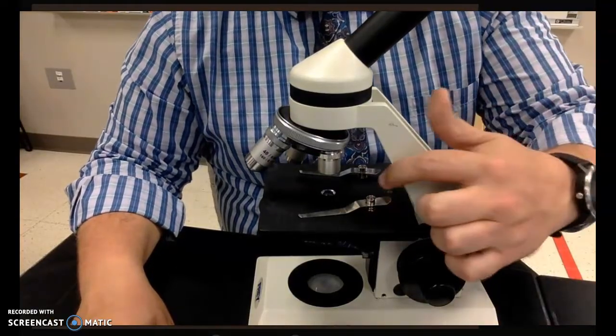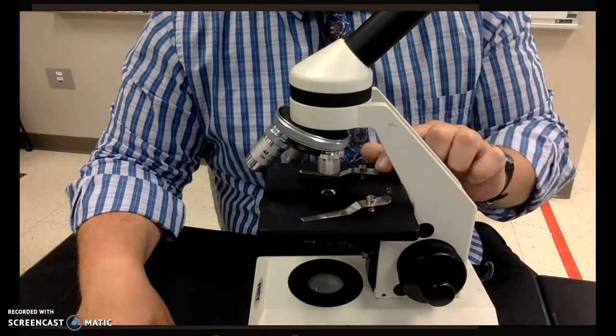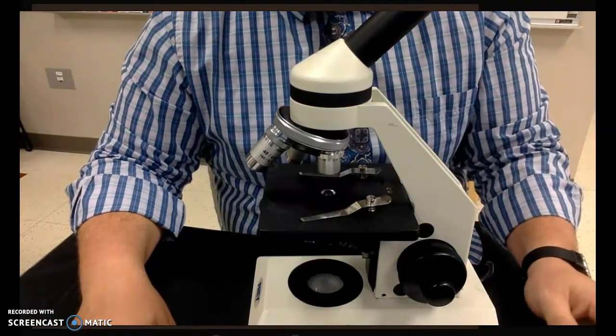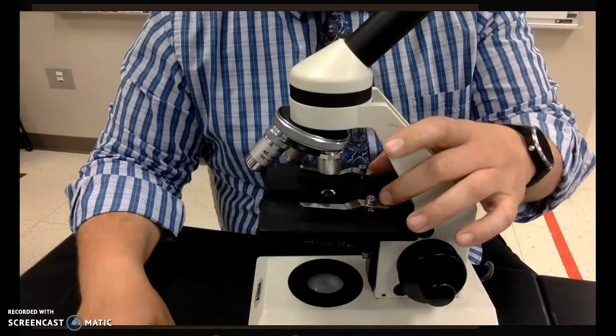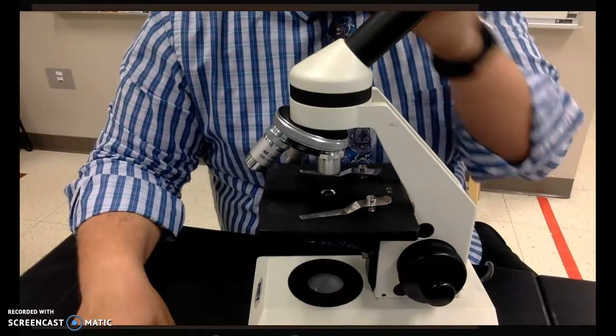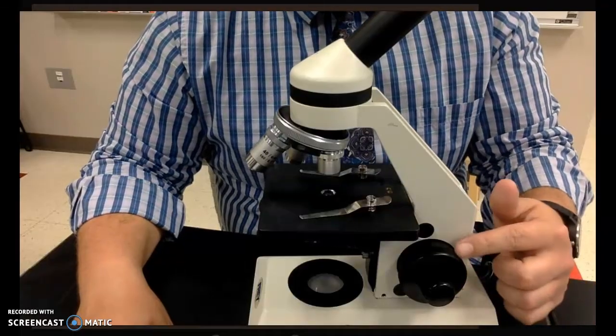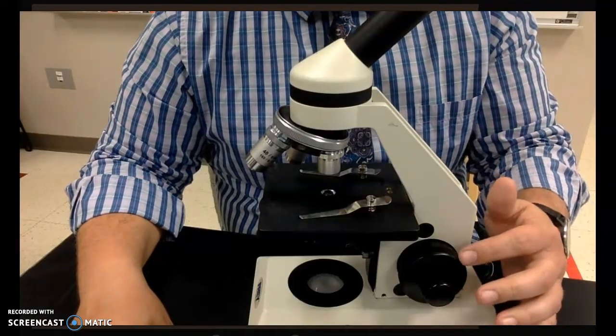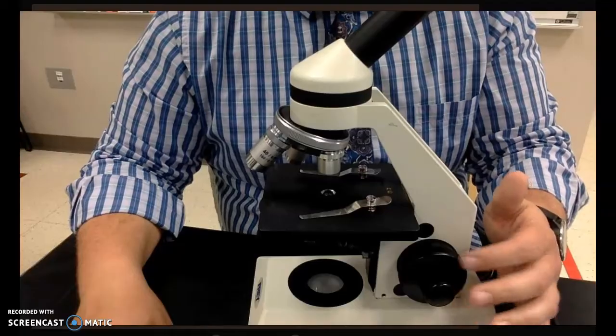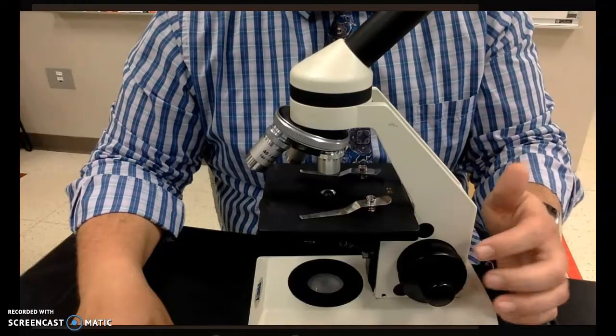On top of the stage, we have what are called the stage clips. Our microscopes have 2 stage clips designed to hold a slide in place. Moving on down, we have our focus knobs. Now, our microscopes have 2 knobs that are stacked on top of one another.